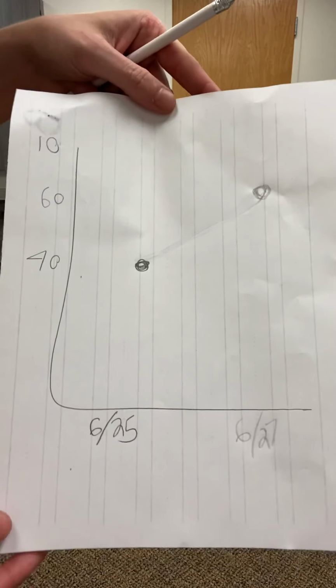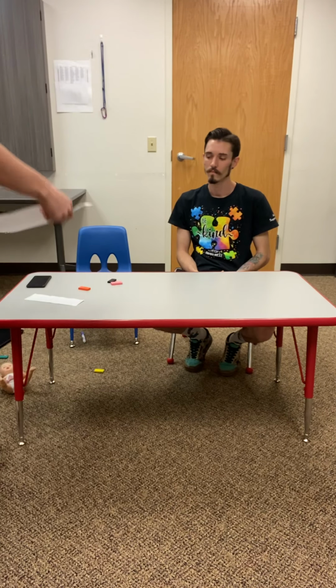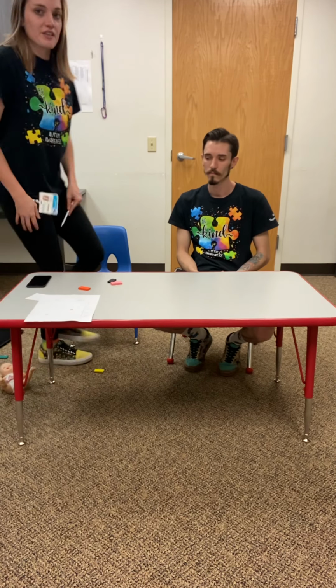So really easy with that. Just a quick how to graph. If you've ever had to graph anything before, it's really easy. Most people forget to put that fake hypothetical date and they forget to connect the line. So just make sure that you're doing that. Pretty much if you can read a graph, you'll be good. You're good to go. So yeah, that is partial interval recording.